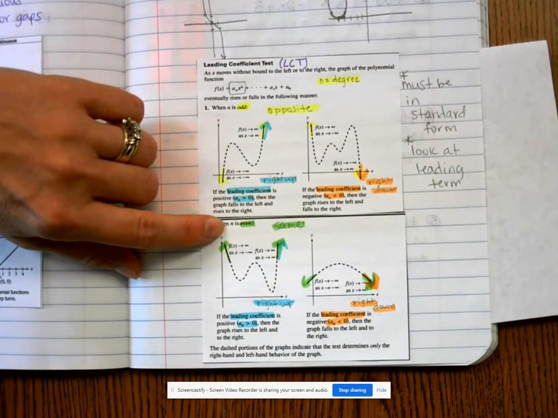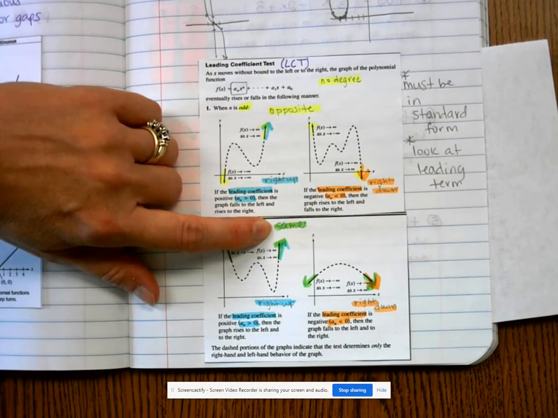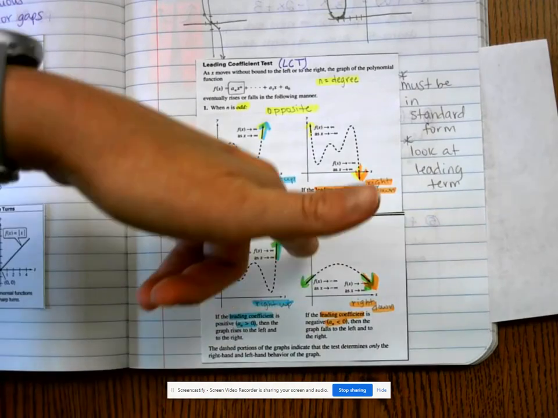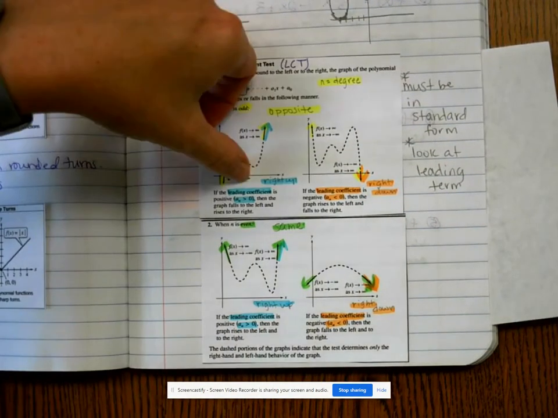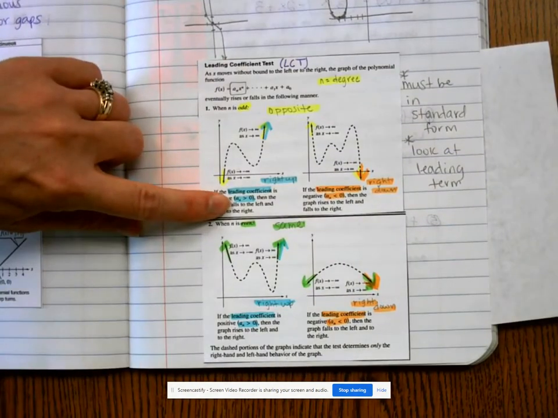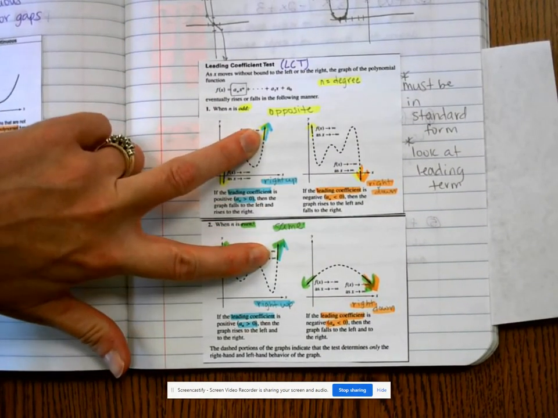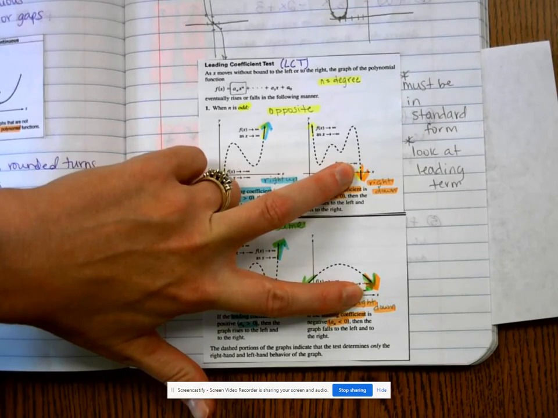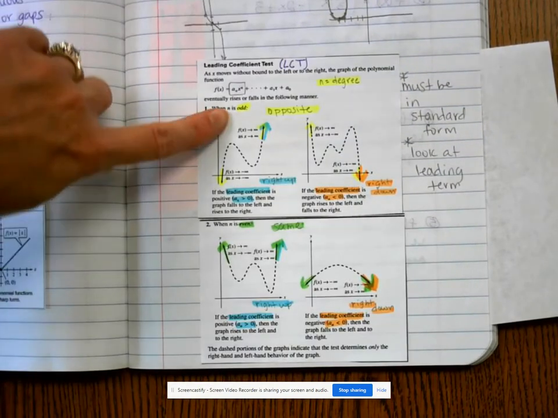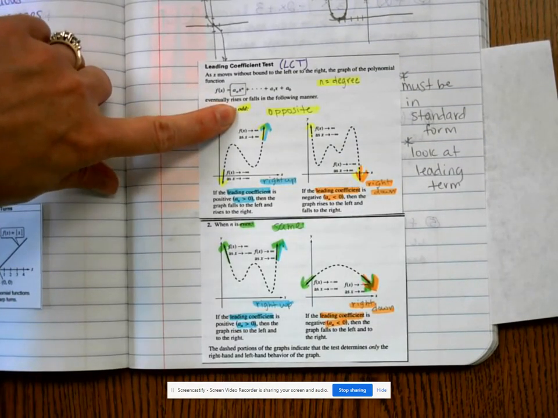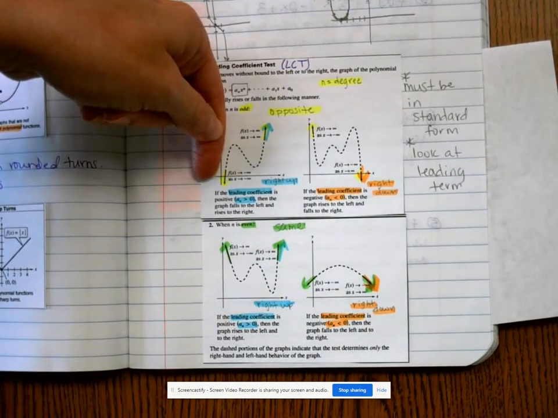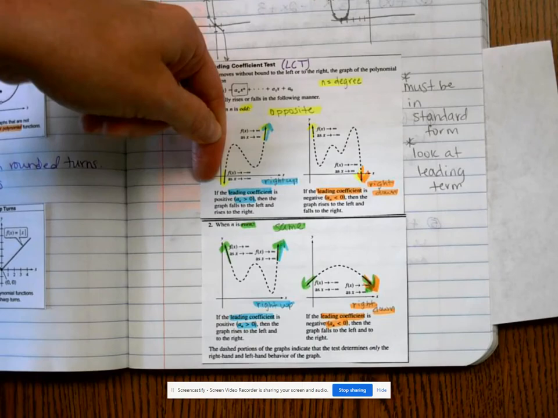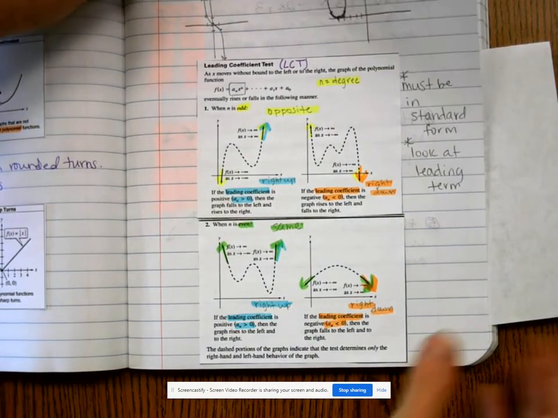If your exponent is even, then your ends point in the same direction, so both up or both down. When you look at that leading coefficient, if it's positive, the right side points up. If it's negative, the right side points down. So if I have an odd exponent and a positive leading coefficient, the right side goes up and the left side does the opposite.